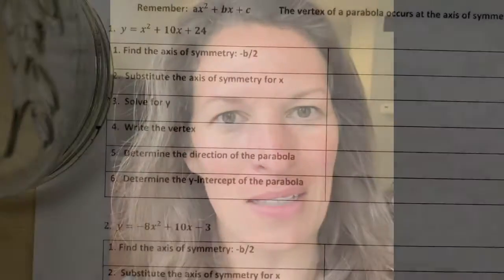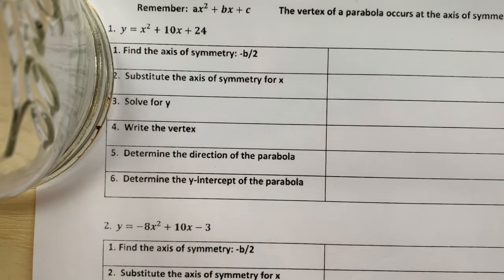Hey guys, Algebra 1. Today we are going to be learning about how to find the vertex of a parabola. So last week we learned how to find the axis of symmetry. We're going to use that axis of symmetry and find the vertex. So we're doing the same things that we did last week. We're just adding on and doing one more thing.